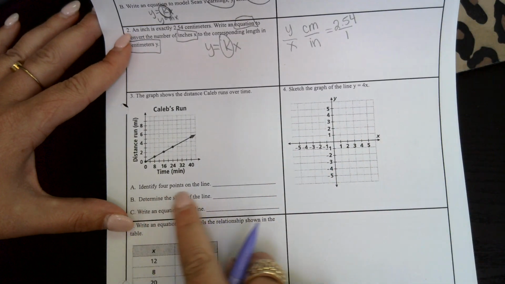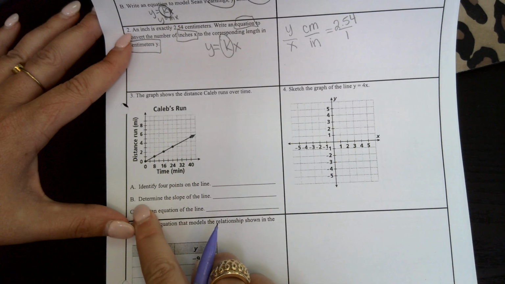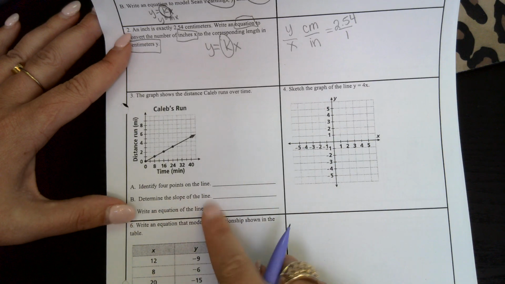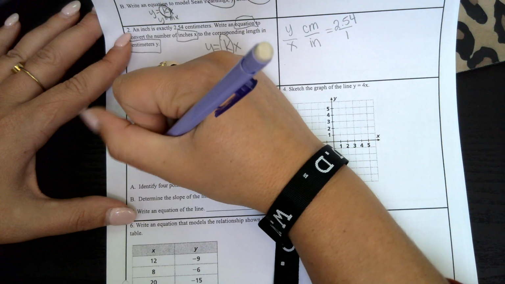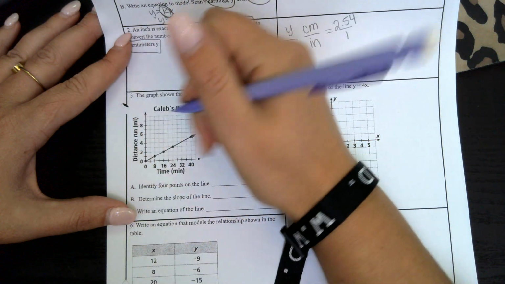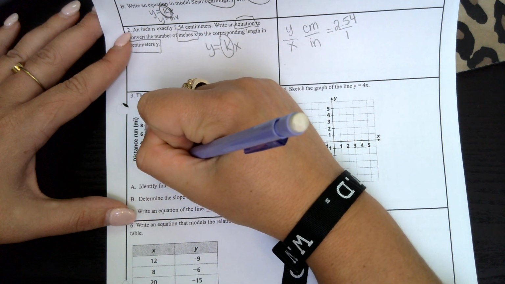Number 3, identify 4 points on the line. We have 1, 2, 3, 4. So identify those. Determine the slope of the line. So remember that for slope, you can connect and make a triangle. It doesn't matter. I usually start at the origin, and you can make the big triangle if you want to.